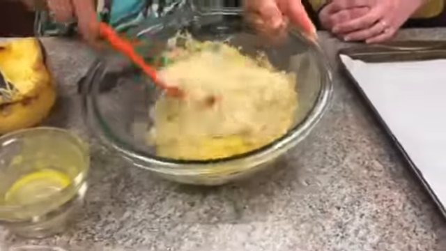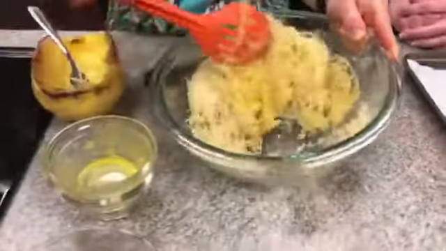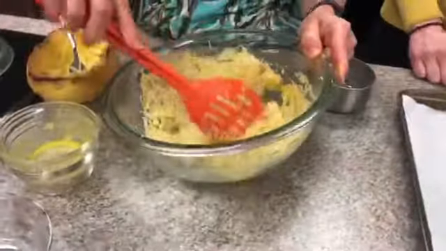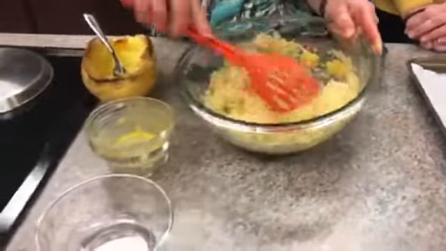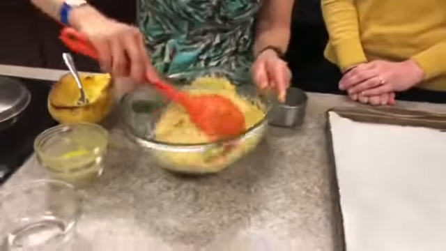Very quick, easy. The other nice thing about spaghetti squash is it keeps for a really long time. If you keep it cool, like in your basement or in a cool room, it keeps for 3 or 4 months. Oh, wow. So if you buy it now while it's in season, it will be good for several more months.